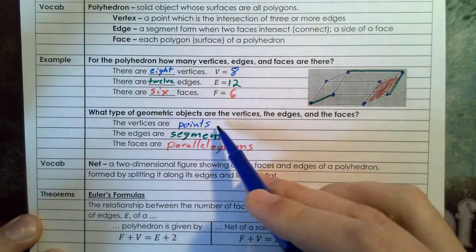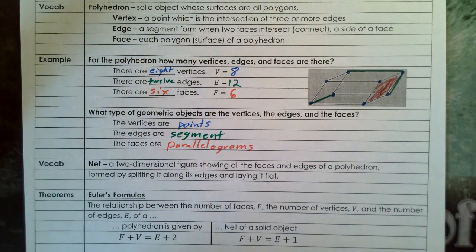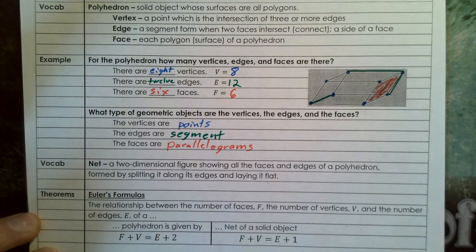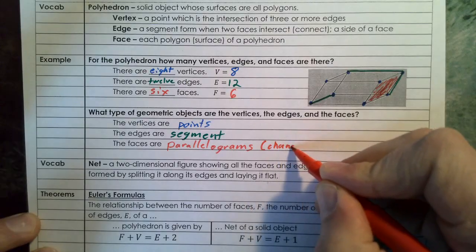Now, these vertices are always going to be points. The edges are always going to be segments, but the faces are going to be different shapes. They could be a triangle. They could be a circle. They could be a rhombus. They could be all kinds of different things. So this one changes, but the others don't.